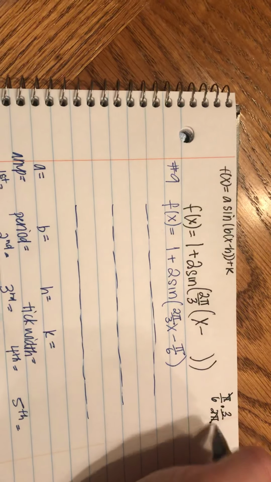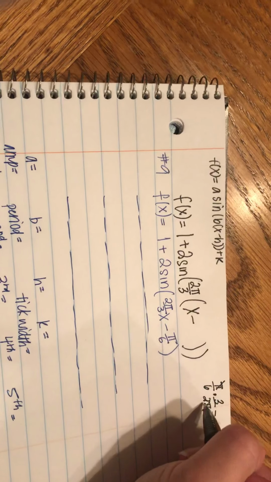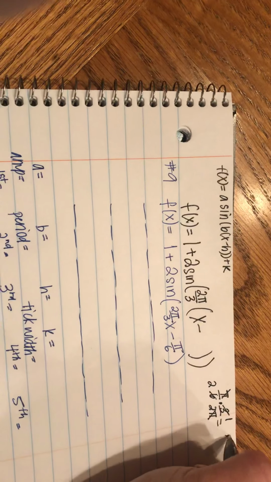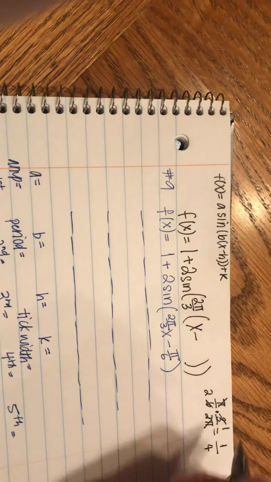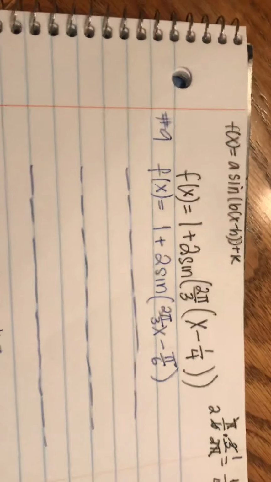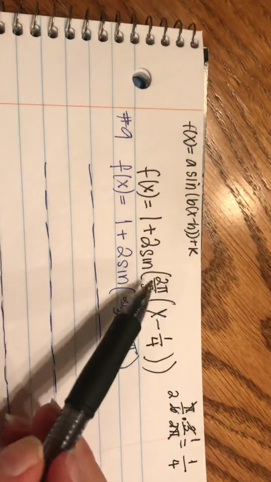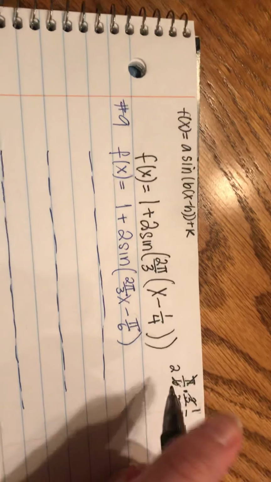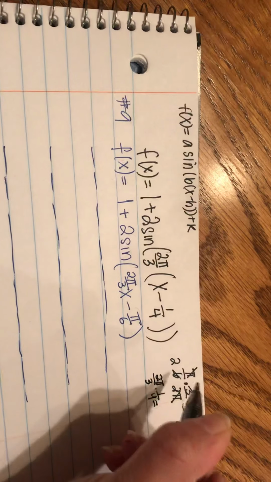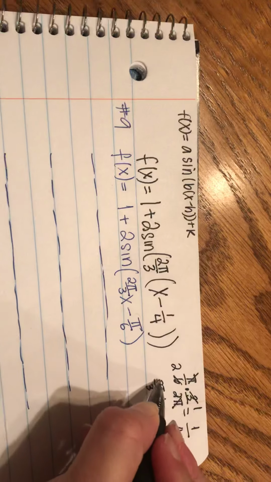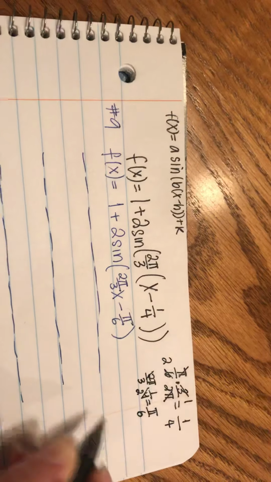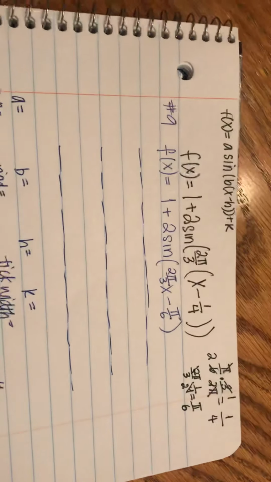You'll see the pi's cancel, and then we get 3 over 12, or we can simplify 3/6 as 1/2. So that's going to be 1 over 2 times 2, which is 1/4. So this is x minus 1/4. Okay? And in case you're not sure about that, you can distribute 2 pi over 3 times the 1/4. If you do 2 pi over 3 times 1/4, this simplifies to pi over 6, which is that value right there. So it works out very nicely.